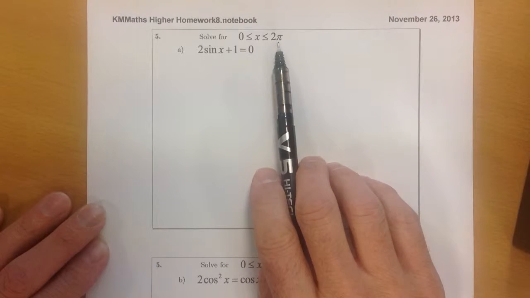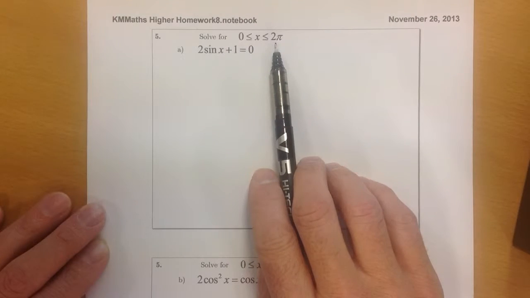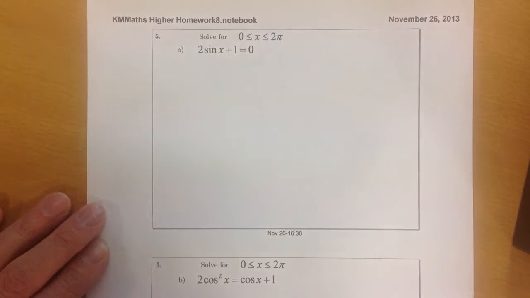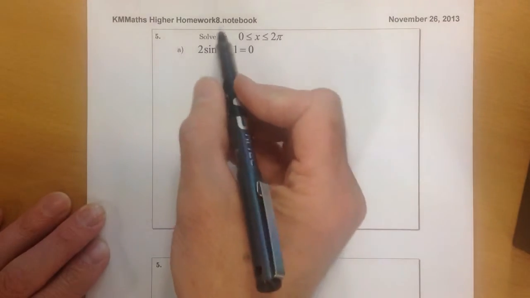2 pi included, and that tells me that that's going to be an answer that I have to give in radians. Okay? So I'm going to work it through two ways. I'm going to work it through in radians first of all, which is my preferred method. And I'll also show you how to work it through in degrees, if that's the way that you've done it.